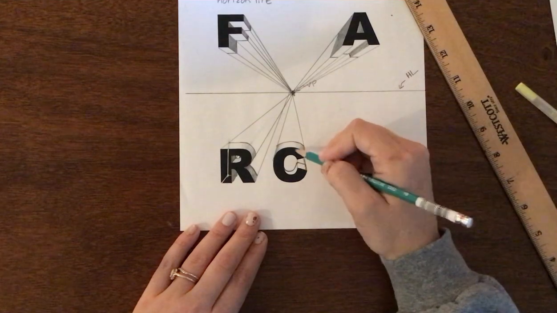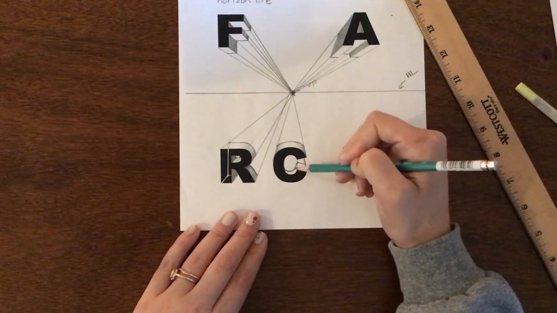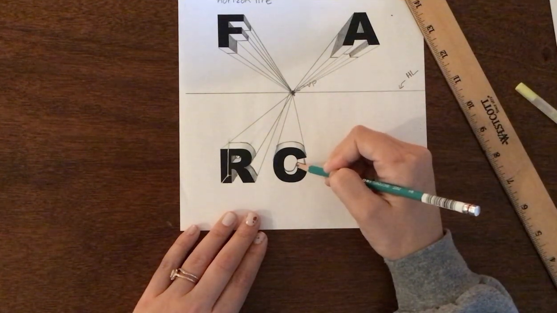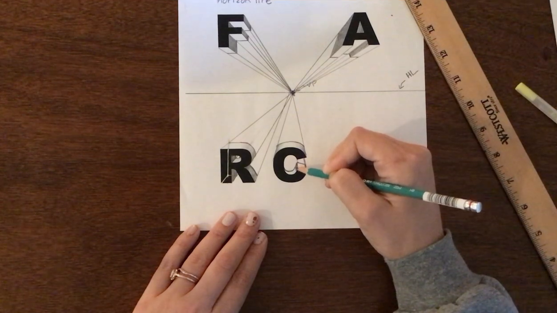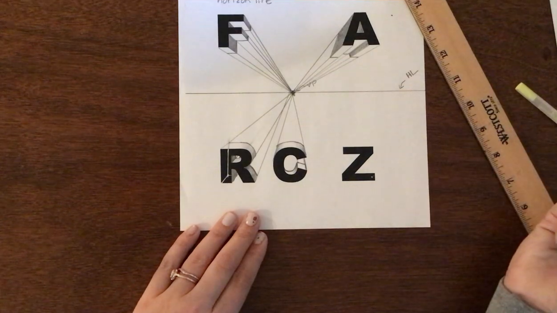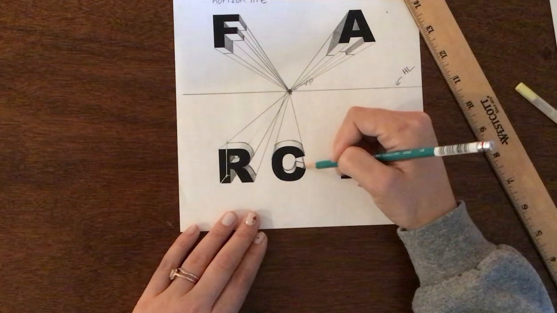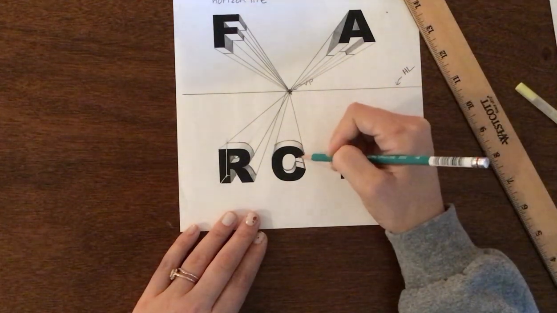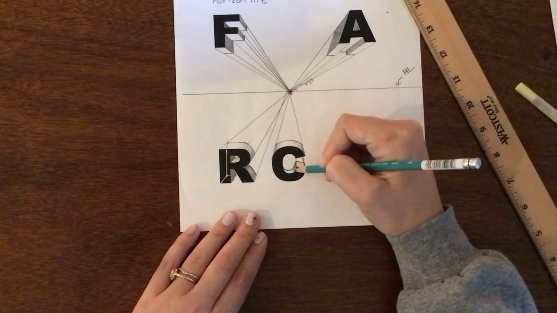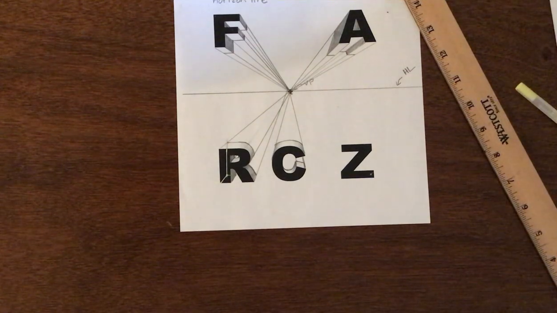Alrighty. And then with this portion of the C, this is definitely the top. We're saying the light's coming from the top, but this is the side. So I can shade this a little bit darker there. And then this, I'm just going to give a really light value because there's probably a shadow cast from the inside of the C there. Alrighty.